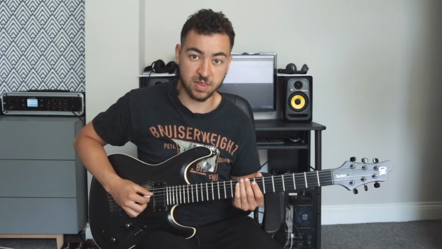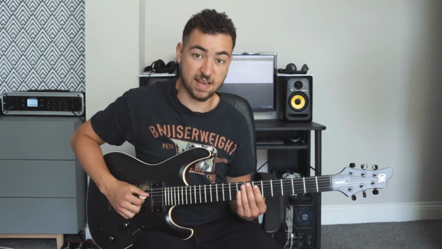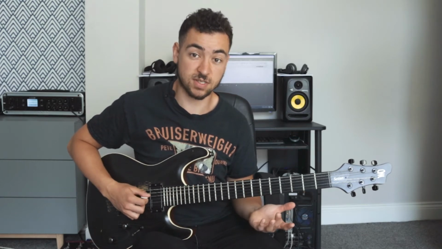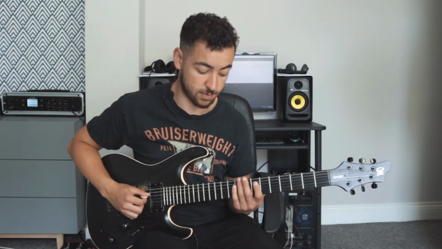But let's learn how to play the lick. It's in B minor, and we're going to use the B minor pentatonic scale to start off with. So we are going to be playing 7, 9 and hammering on. And this is 8th note quintuplets, so 10 of them fit into a bar.